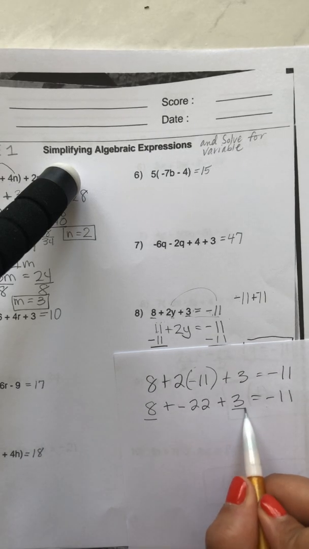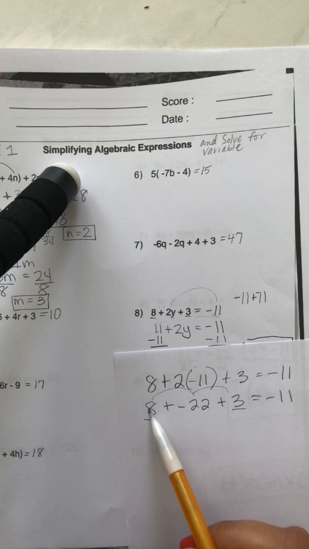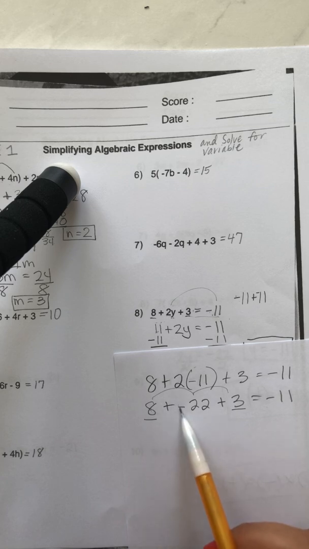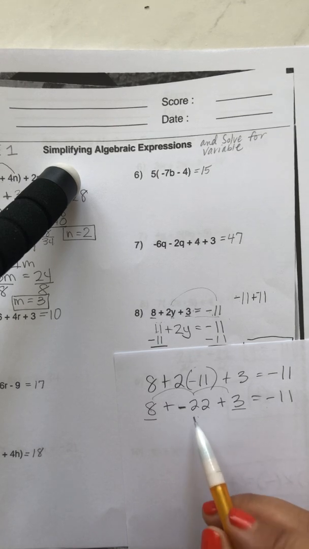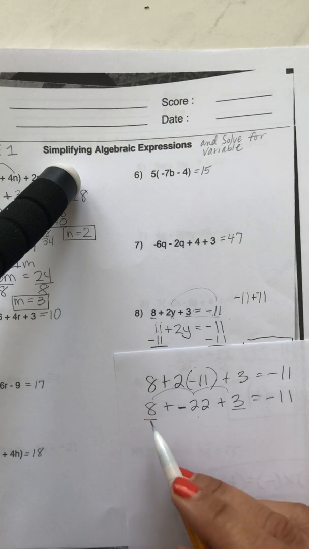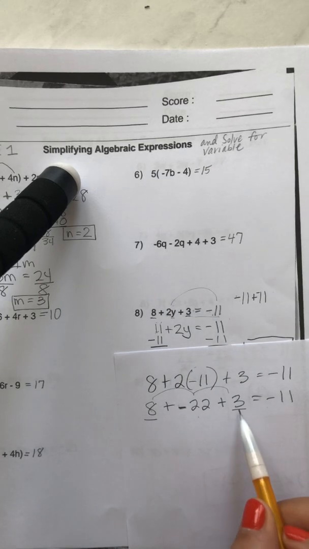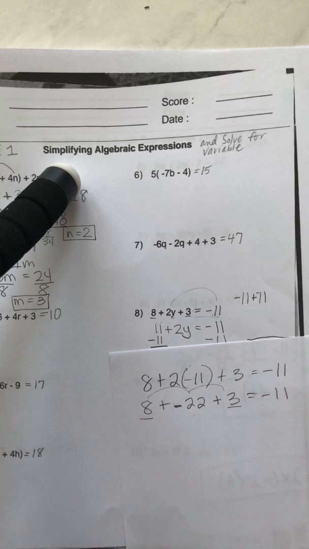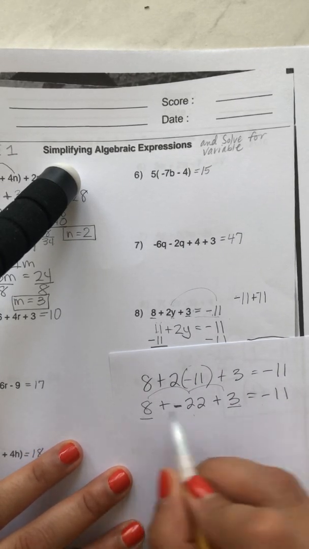So now I'm going to combine these two because they're like symbols, and that's just easier for me. Or you could just go straight down here. So you could do 8 plus negative 11, or plus negative 22. So you just find the difference between those. So 22 minus 8 is, oh my gosh, 16. Negative 16, and then plus 3. That doesn't work. So I'm going to combine these two. That's 11. Oh, yeah, it does work.